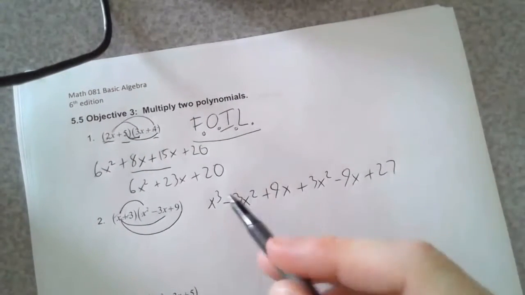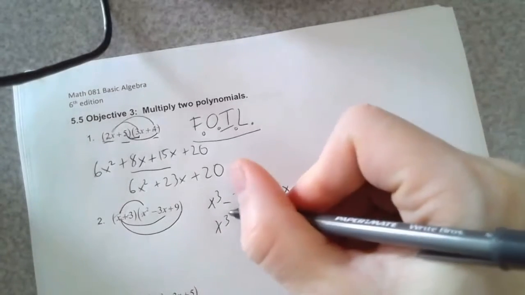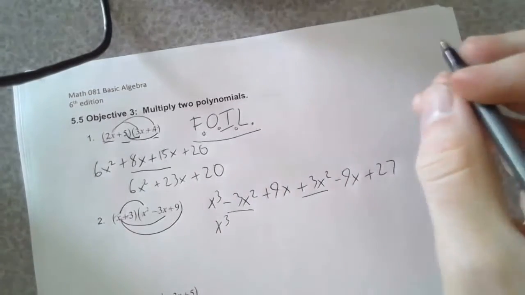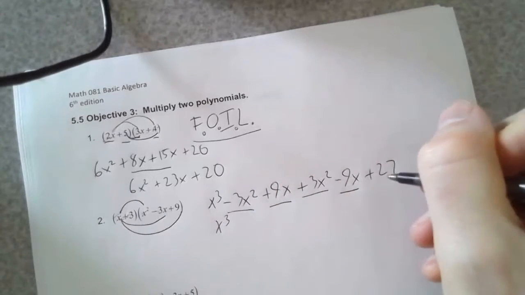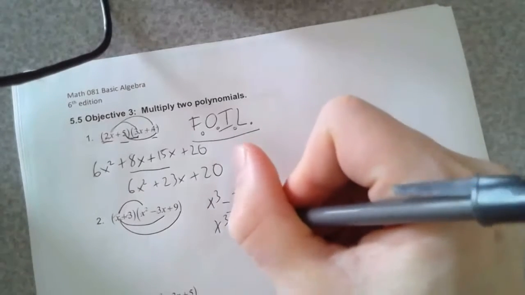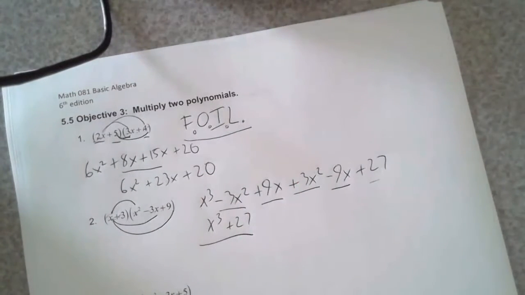Now we combine our like terms. I've got x cubed. If I put minus 3x squared with plus 3x squared, those are going to disappear. If I put 9x with minus 9x, those are going to disappear. And then I have plus 27. So that's x cubed plus 27.